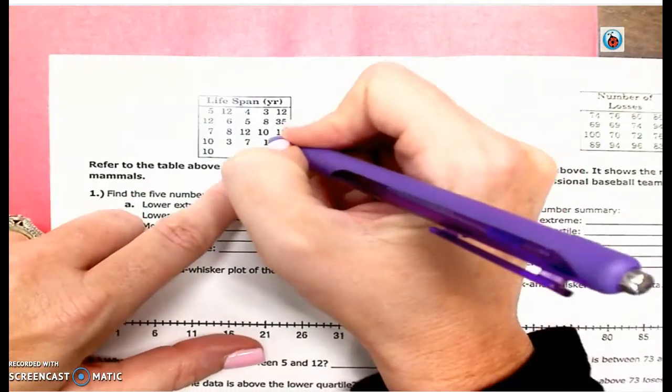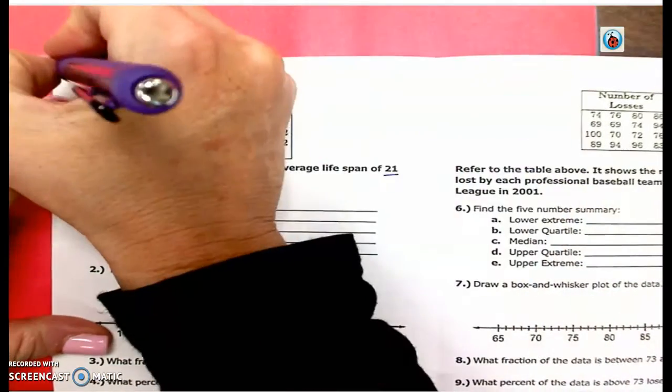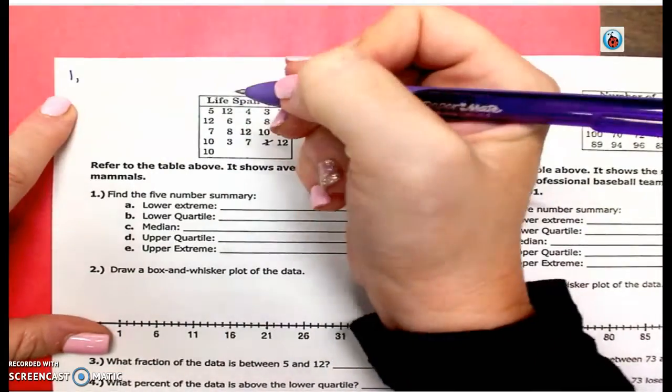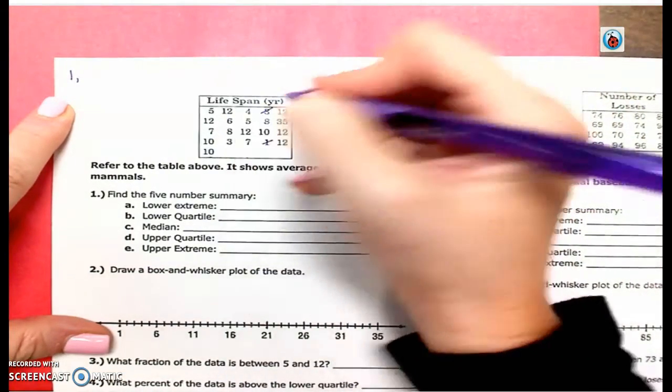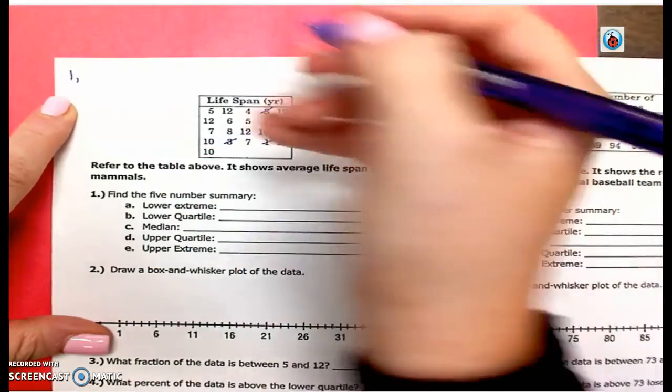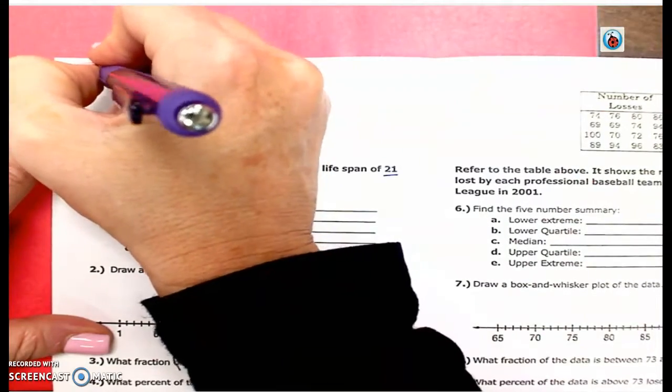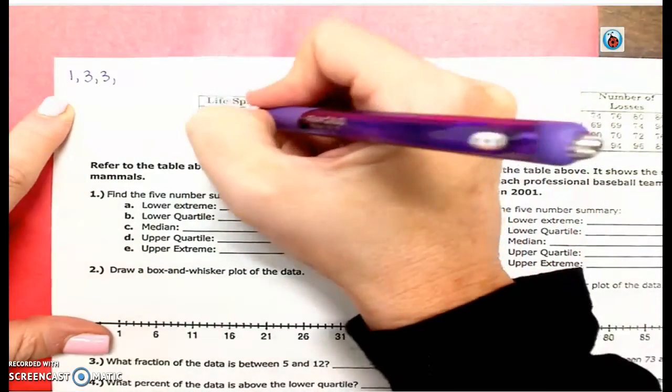And so as you can see, we have a 1 here. I'm going to start way over here because there's a lot of numbers here. And then we have a 3 here and a 3 here. So 3s would be next. And then we have 4.